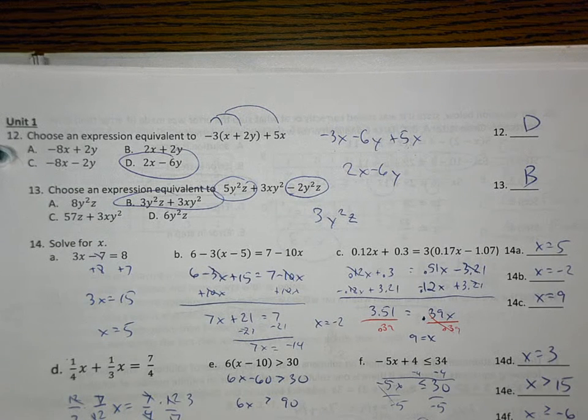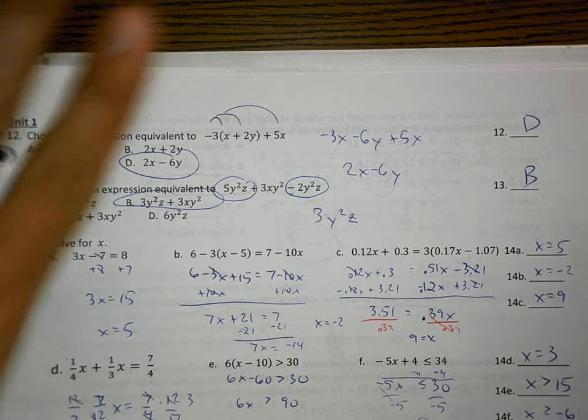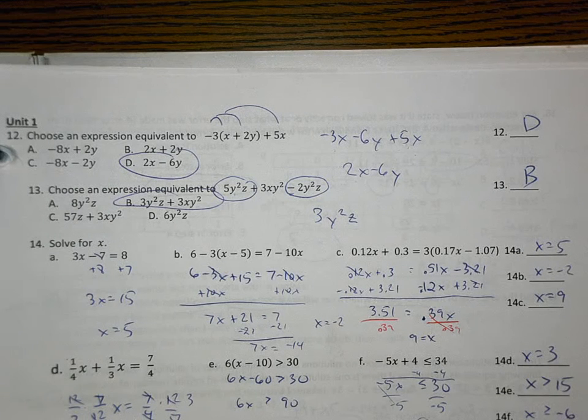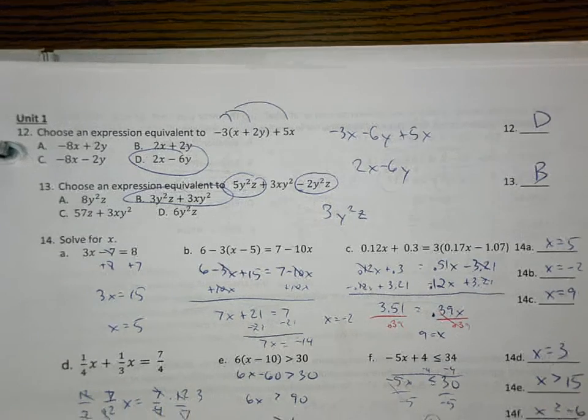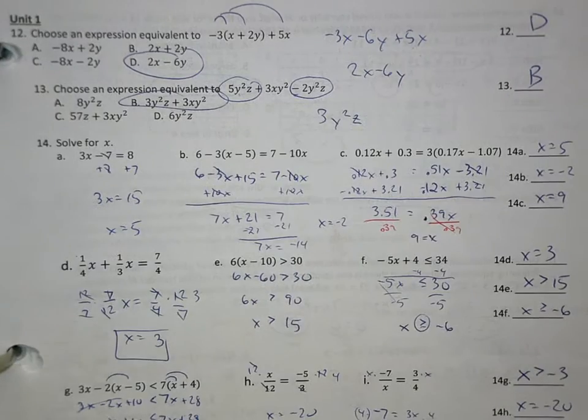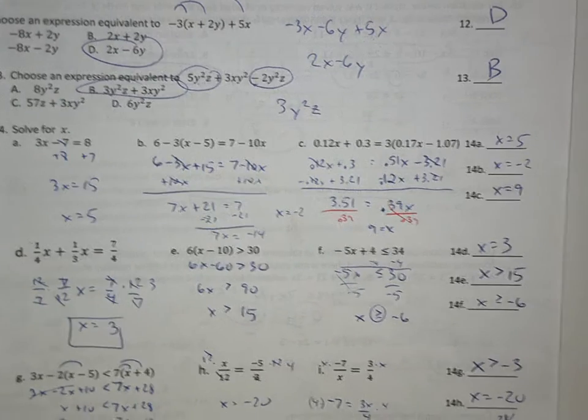But all of you, remember, every single question you see here, there's going to be one similar to it on the test. That's why I want you to check and make sure you know what you're doing.